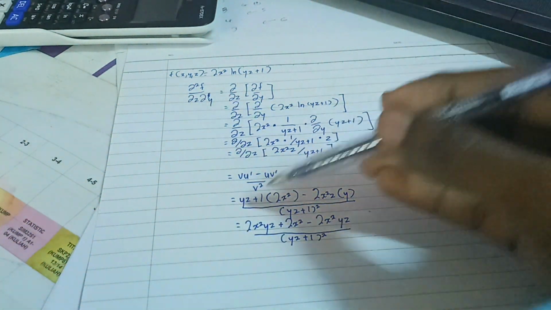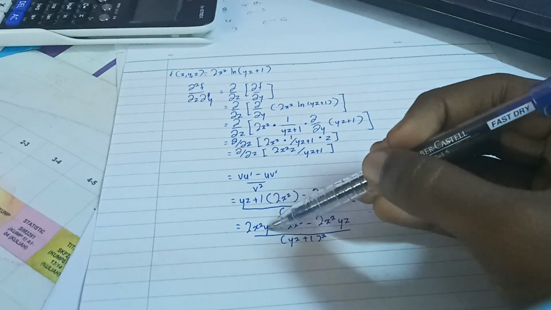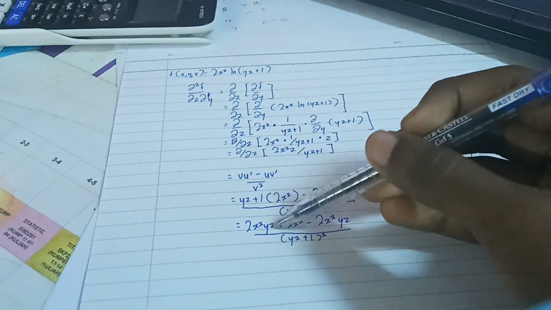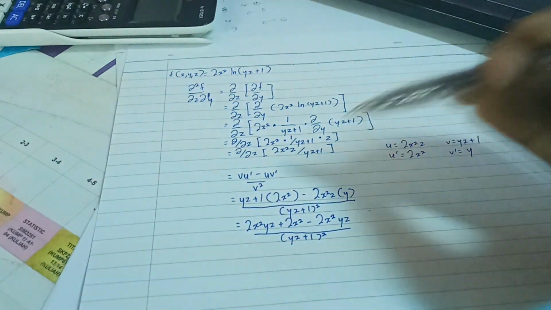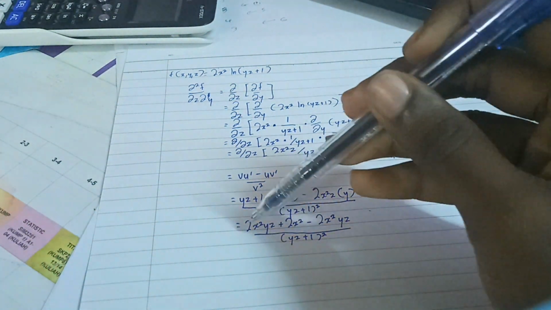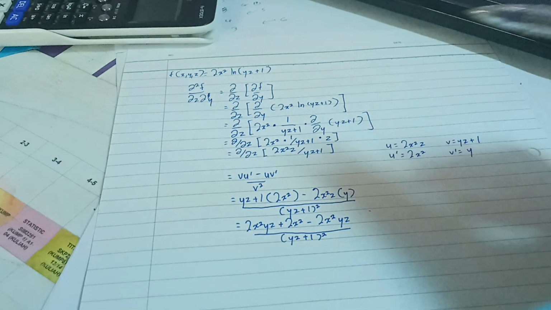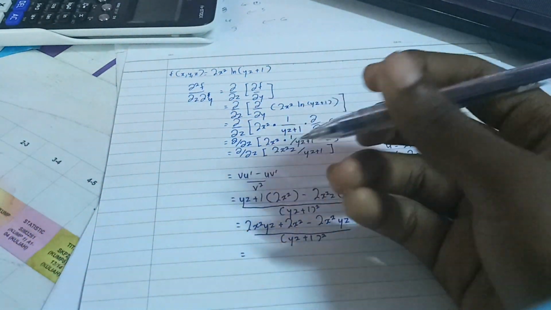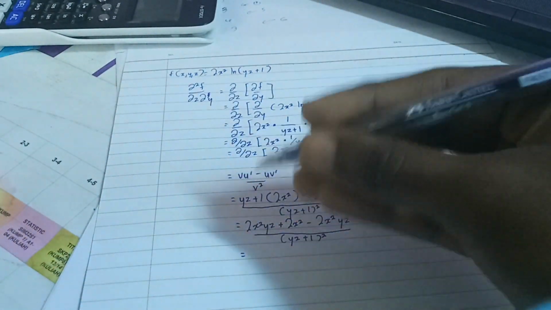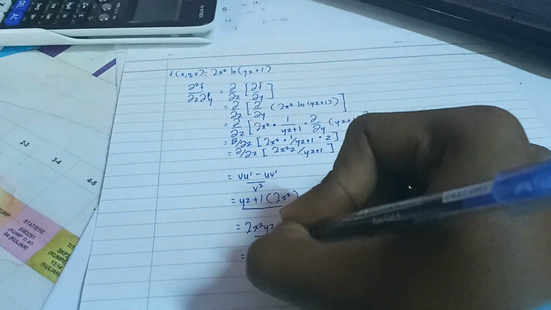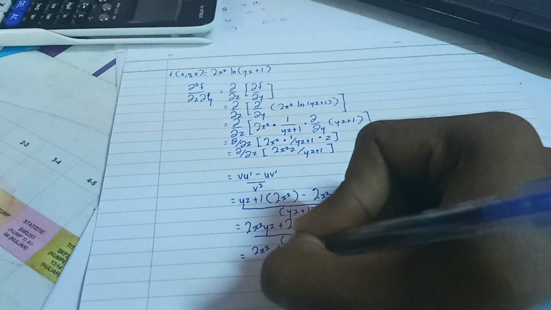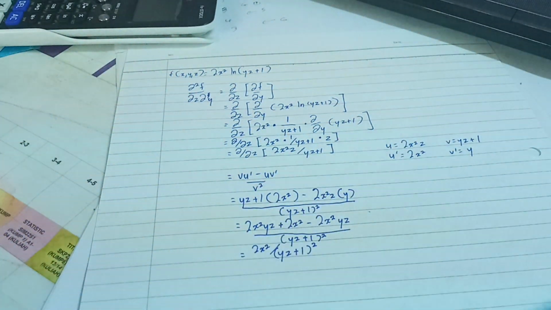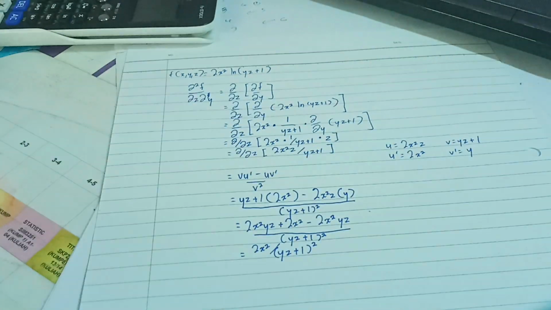Now we can see these two terms have the same factor, which is 2x square yz, so we can cancel it. This one minus this one will get 0. So the final answer will be 2x square over (yz plus 1) in brackets square. Yep, that's the answer. Thank you.